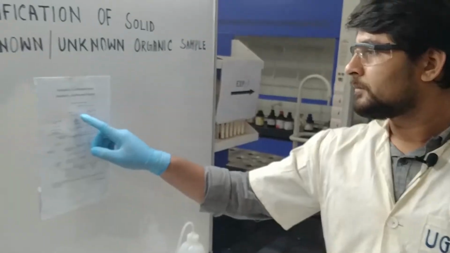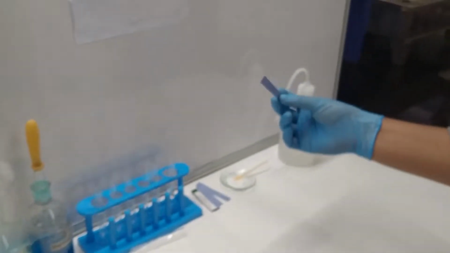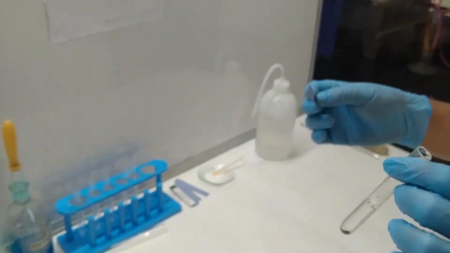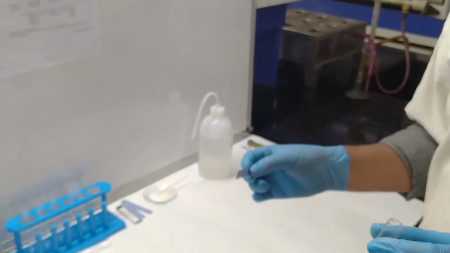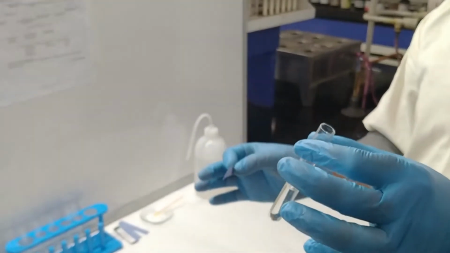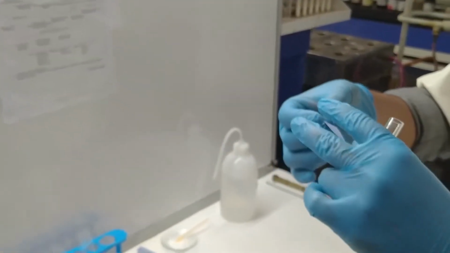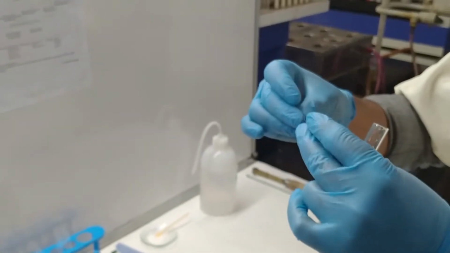Okay. So I take a blue litmus paper from here, and for this also we have to make an aqueous solution of glucose, water solution of glucose, but I already prepared this one in my first test, so no need to prepare again. I just use this solution. Now I just roll the paper like this way.